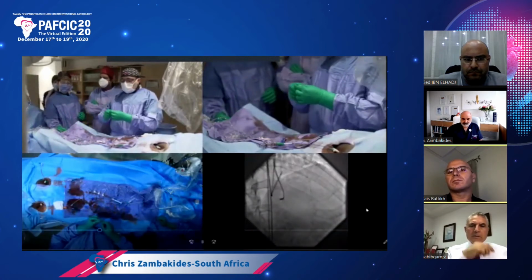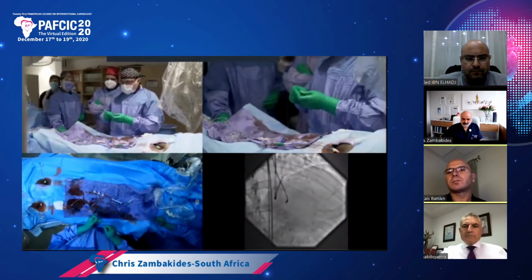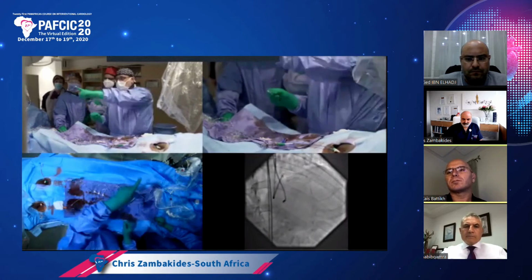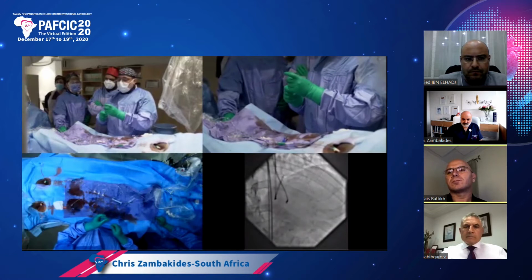Give me the shaping needle. Yeah, so it has got that funny upward bend. Let's hope we can take it.